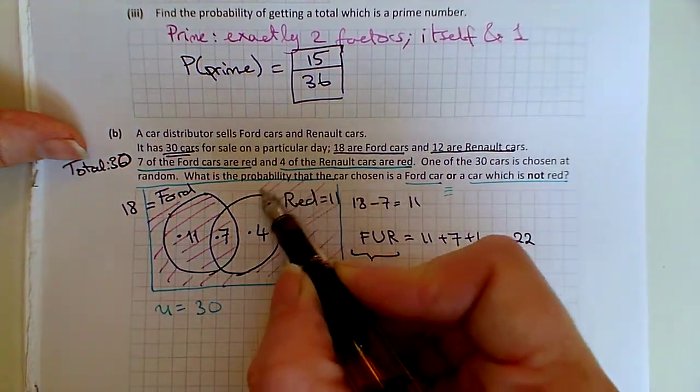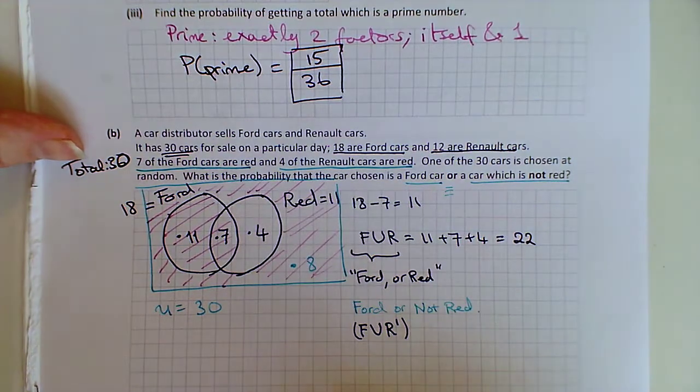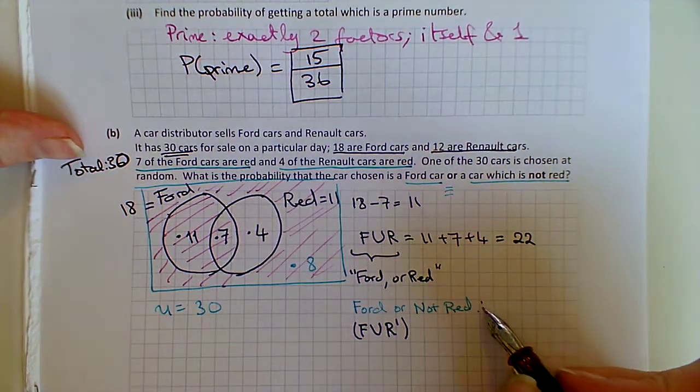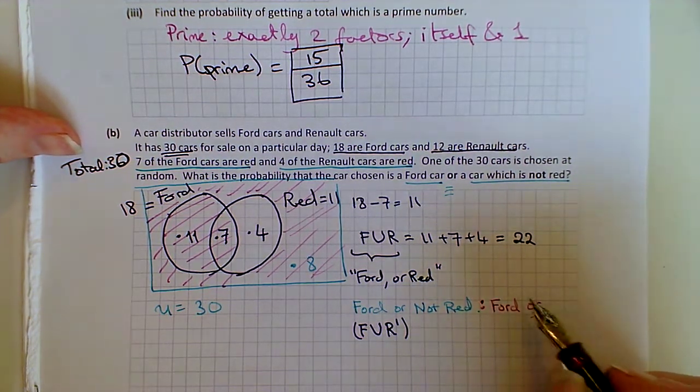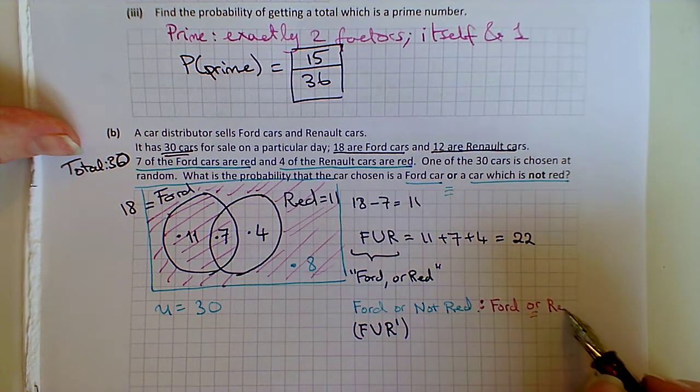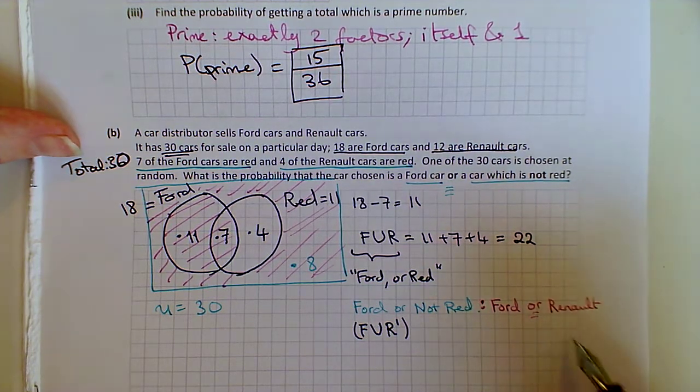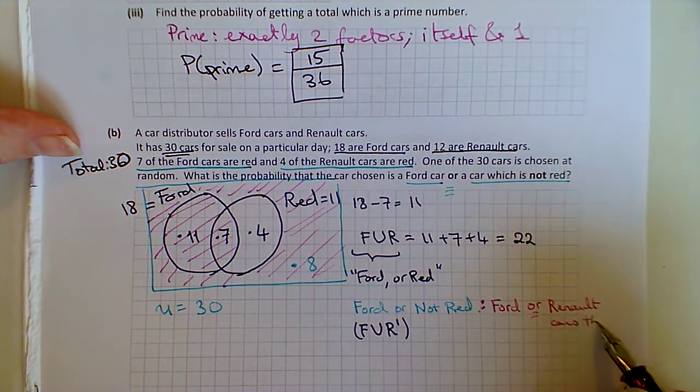The difficult thing about this question was interpreting what they're asking. So Ford or not red means Ford or the Renault cars that aren't red.